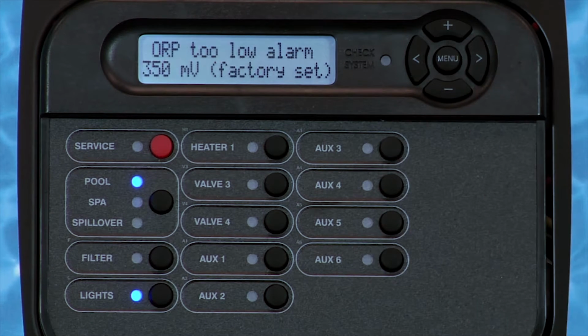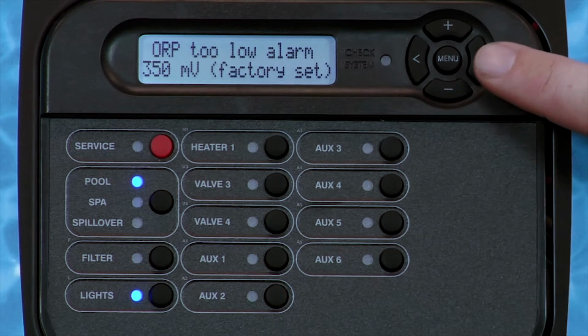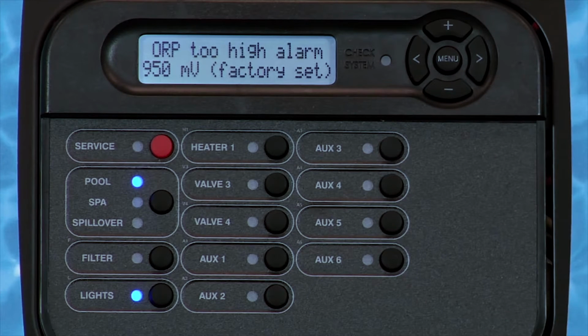Press the right arrow key twice to move through the next two screens, which display the ORP too low and ORP too high alarm levels. These alarms are similar to the pH alarms discussed earlier. Both types are factory set and cannot be adjusted. Should the ORP level in the water drop below 350 millivolts, ORP low, or rise above 950 millivolts, ORP high, the ProLogic will display an error code to alert you.